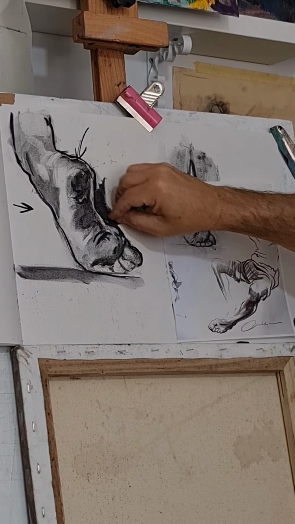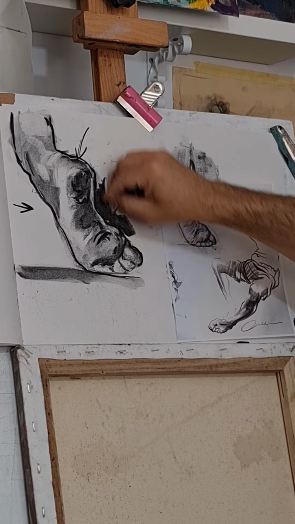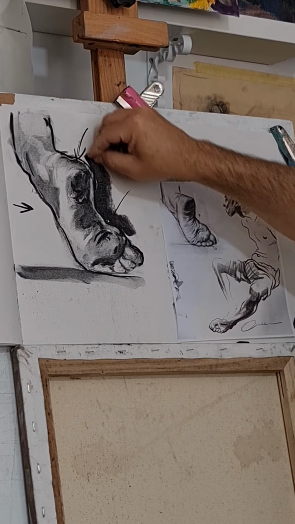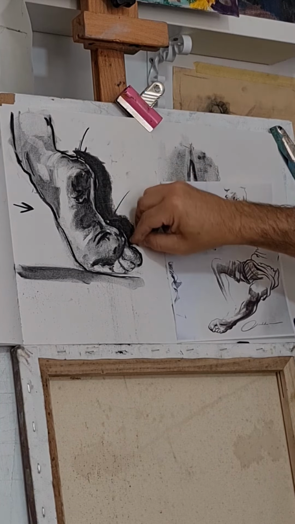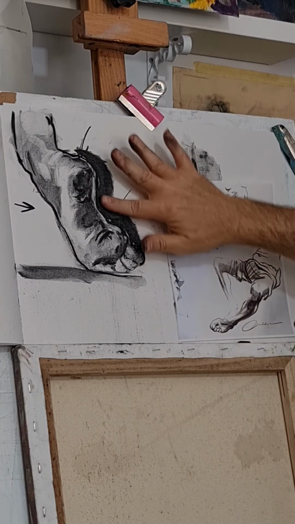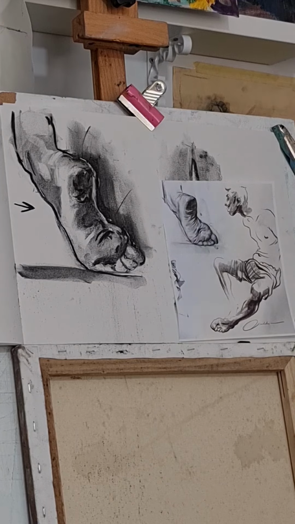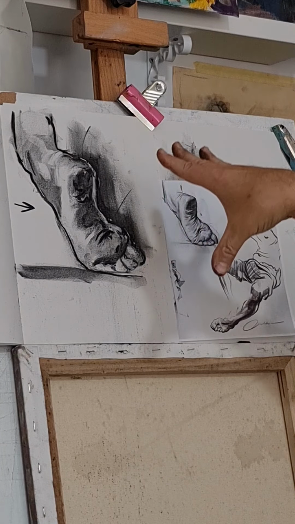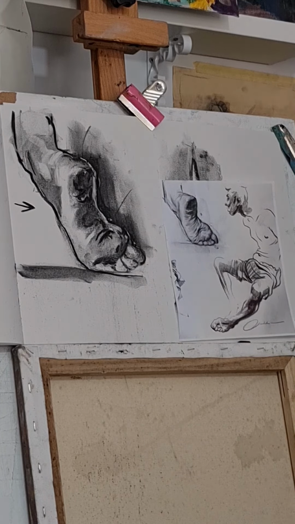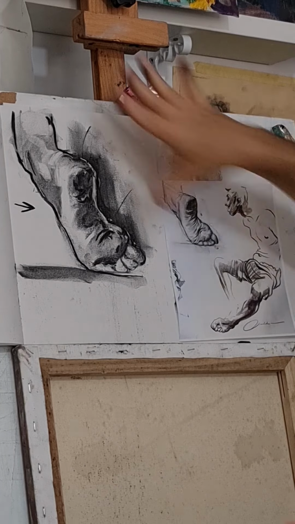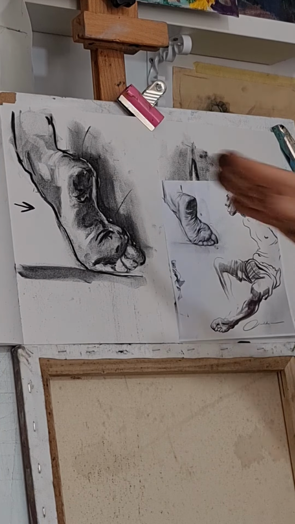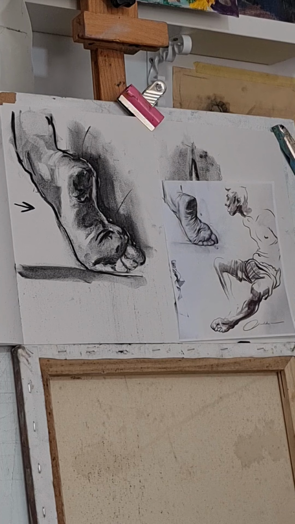How about I come here and I create even more volume by darkening the background. Look at that. Why not? You see what I'm referring to? That creates depth. It moves the foot. It creates background and foreground. Foreground is the foot, background is what we see at the back.